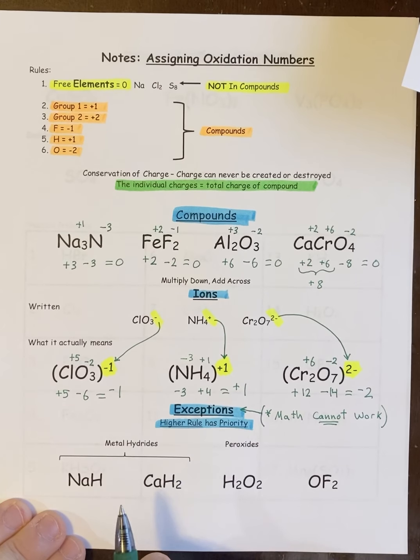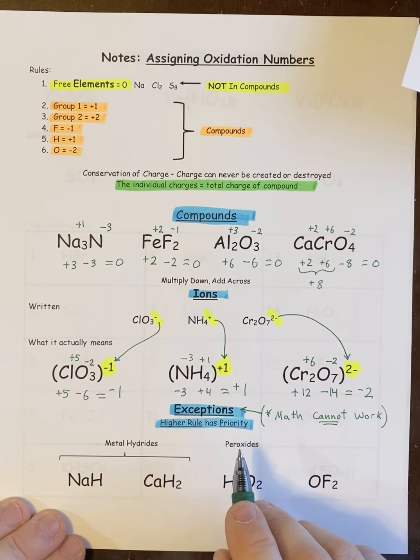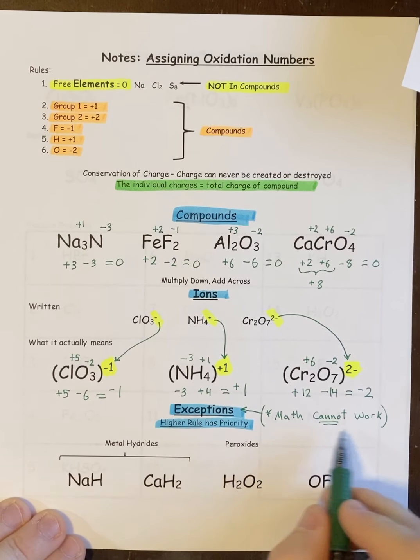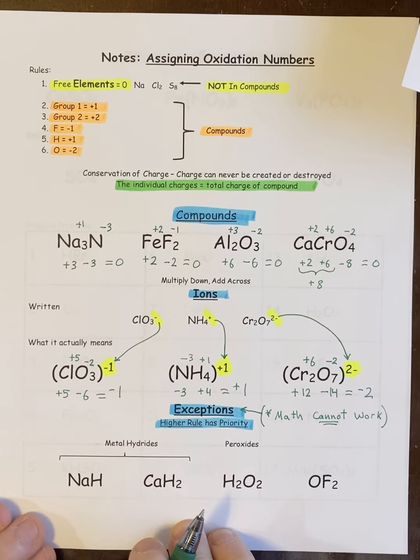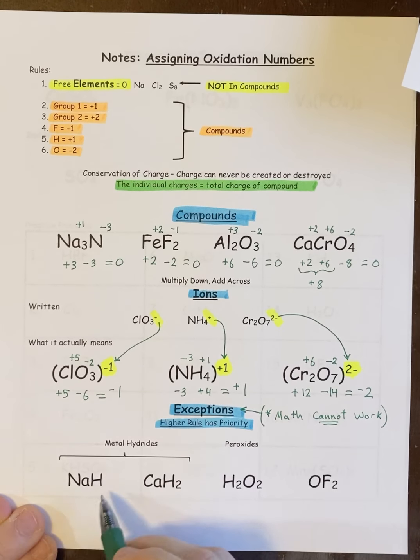Next one, exceptions. So there are exceptions to the rule, and the way you know that you're dealing with an exception is pretty simple. The math doesn't work. So if the math doesn't work out, this is how you know you're dealing with an exception. I'll do one where the math doesn't work, and then I'll show you how to fix it. So the example would be here.